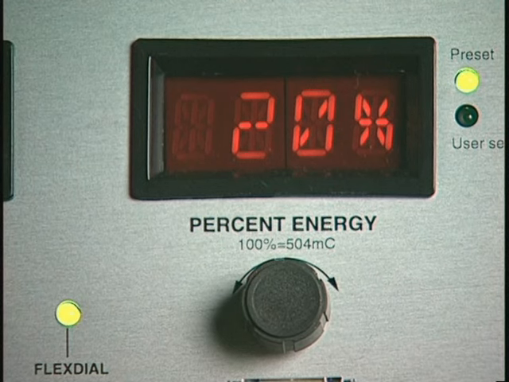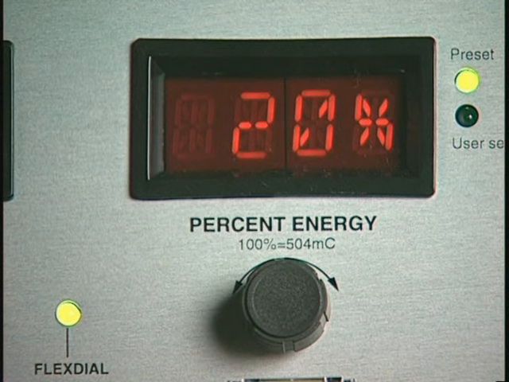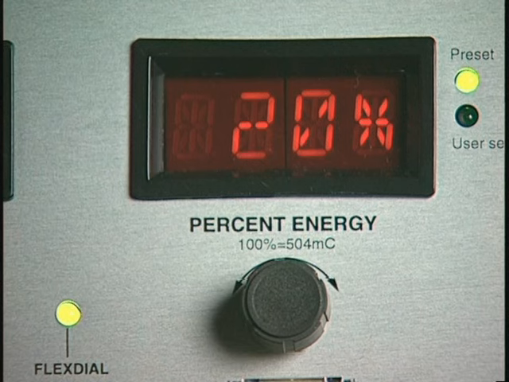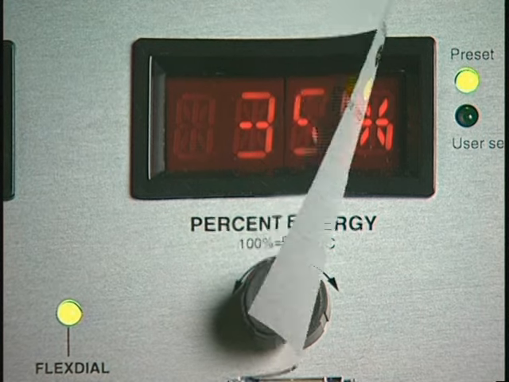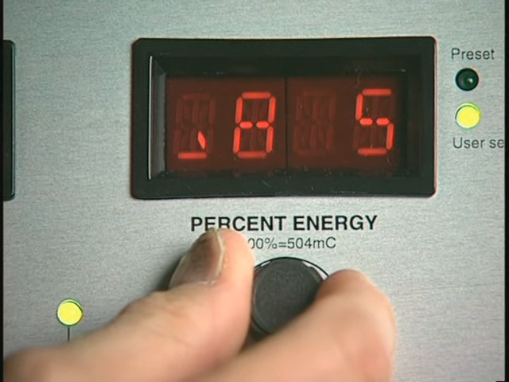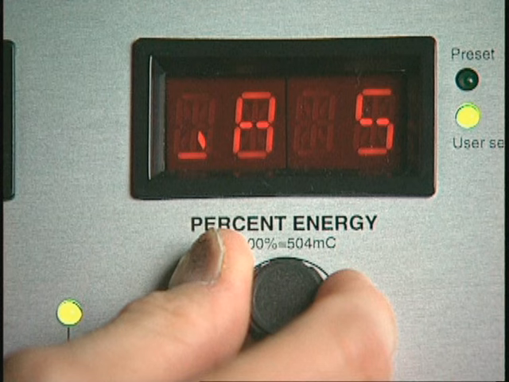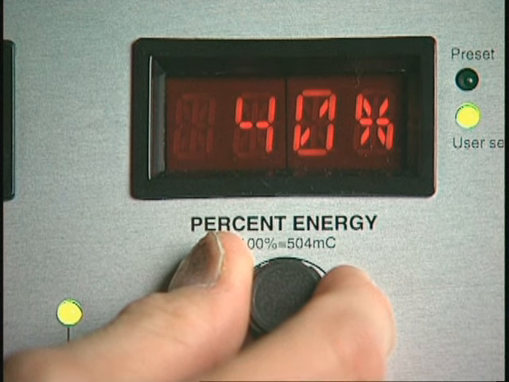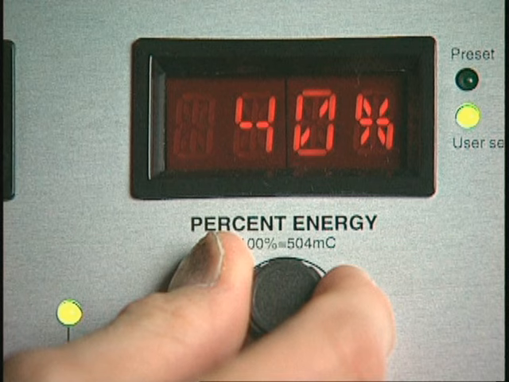Because stimulus duration is limited to a maximum of 8 seconds, the higher percent energy settings may not be available when using the lower range of pulse width and frequency values. Whenever the percent energy setting for a given pulse width and frequency would cause the stimulus duration to exceed 8 seconds, the message "greater than 8 seconds" will briefly appear in the display, followed by a display of the maximum percent energy available.